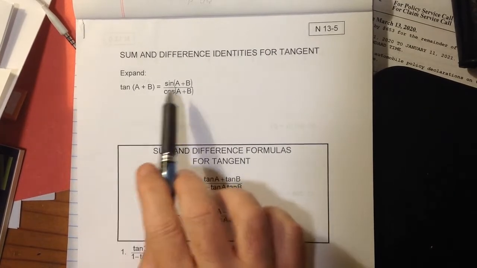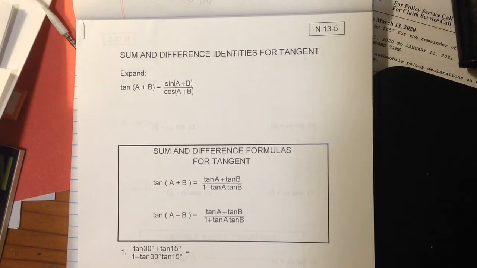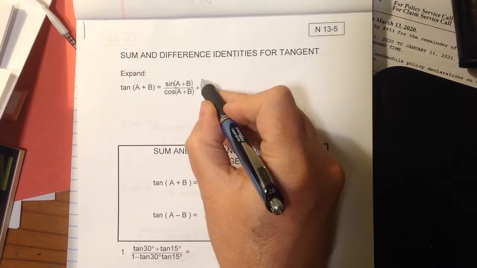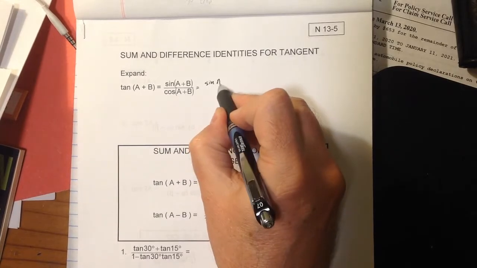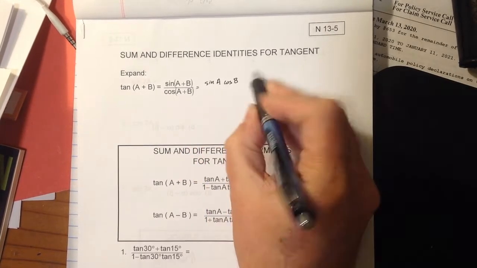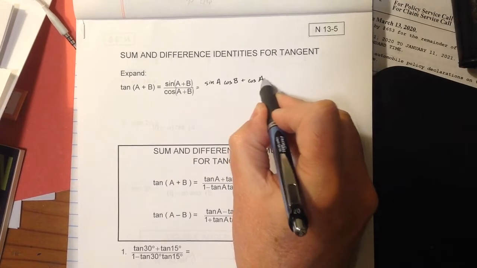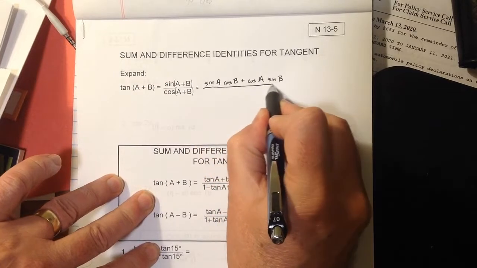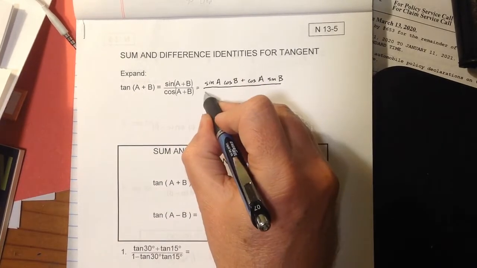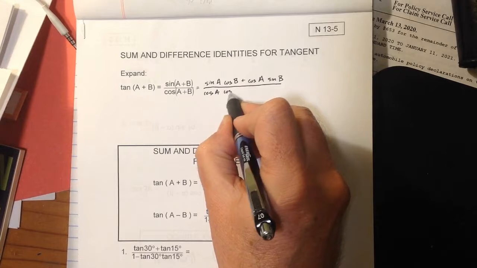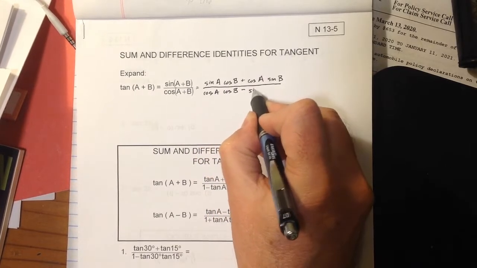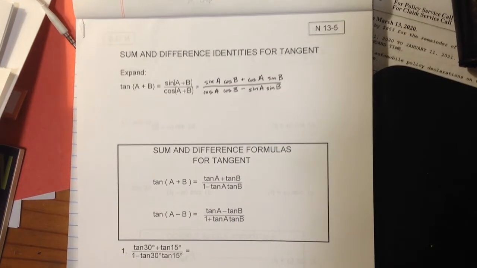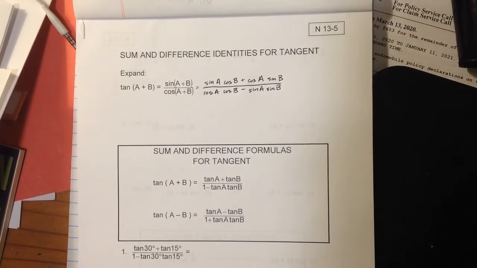We know that tangent equals sine over cosine, so sine of a plus b over cosine of a plus b. We know from the last lesson that sine of a plus b is going to give us sine a cosine b plus cosine a sine b. And I'm going to divide this by cosine of a plus b, which is cosine a cosine b minus sine a sine b. Now this would work, but it'd be nice if we could streamline this a little bit.